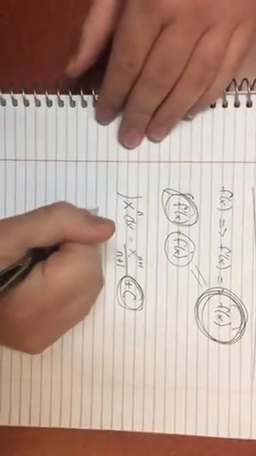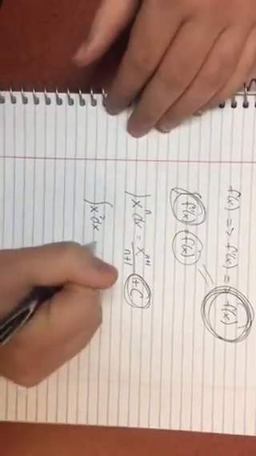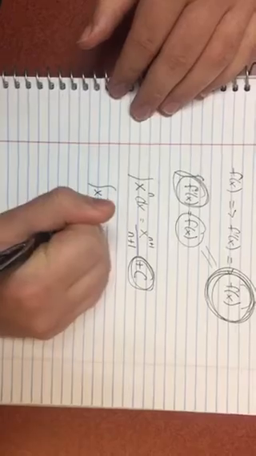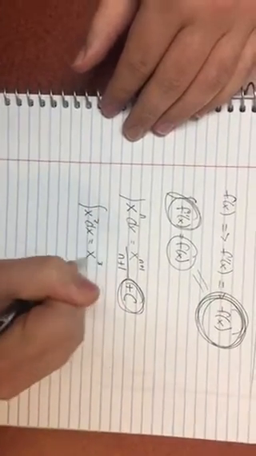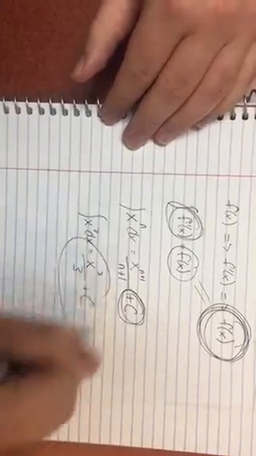Say you just have the integral of x squared. So 2 plus 1 is 3, divided by that 3, plus c. That's all we've got, the indefinite integral. Now, handing it over to Mike Robb.